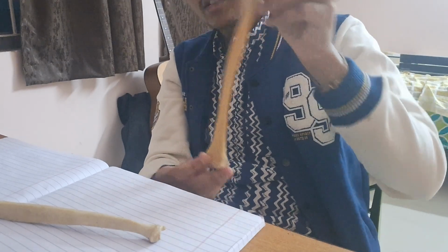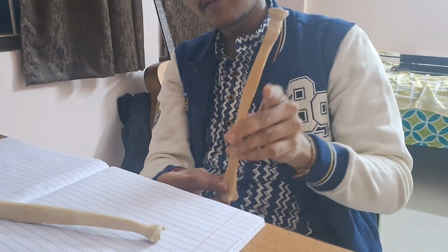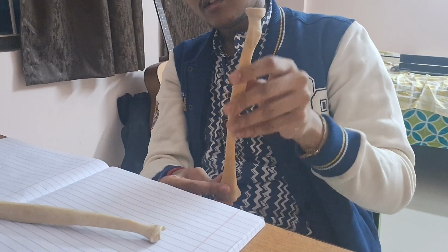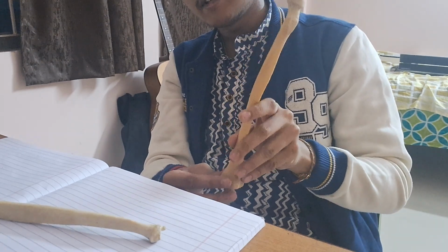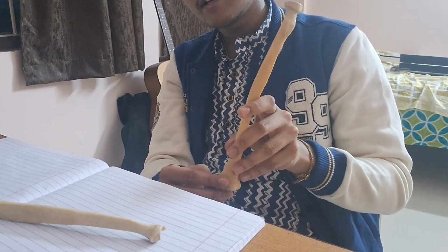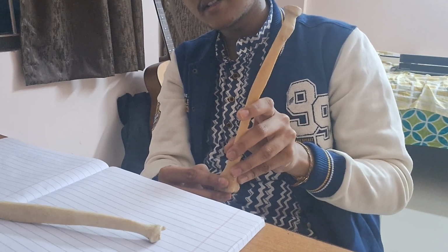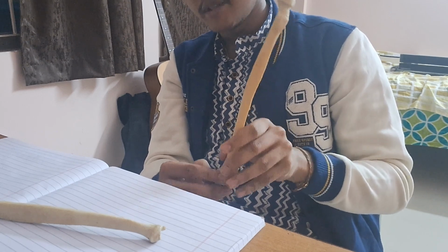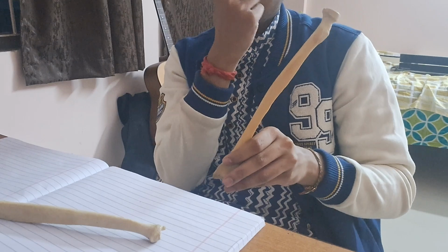Now coming to your lateral surface. Here the lateral surface is related to the extensor carpi radialis longus and extensor carpi radialis brevis.